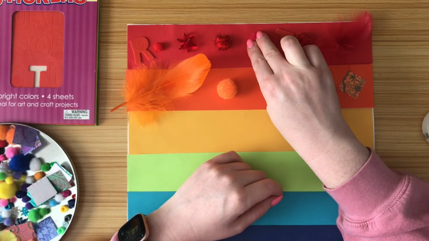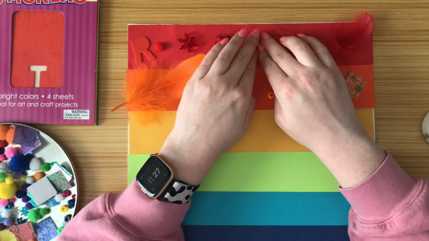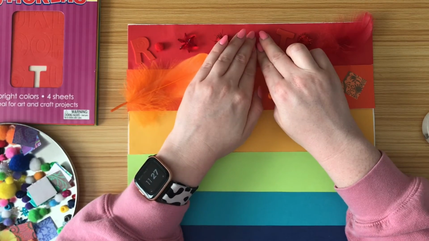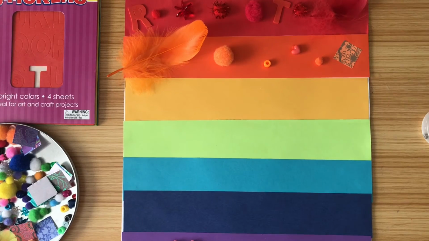And of course, we always count to 10 whenever we glue an object down. 1, 2, 3, 4, 5, 6, 7, 8, 9, 10. Hopefully, once that glue dries now, he will not go anywhere.